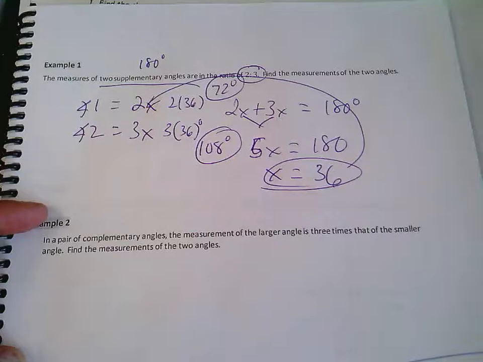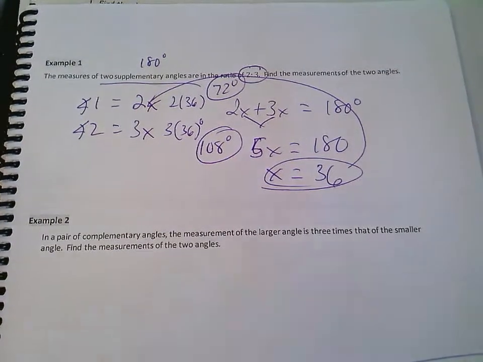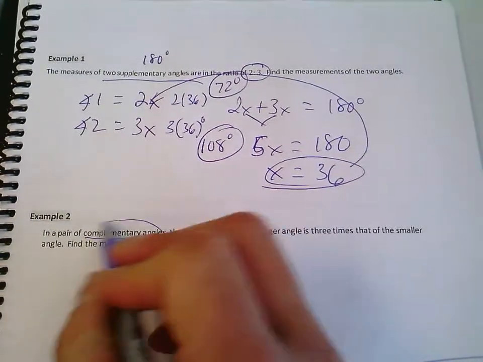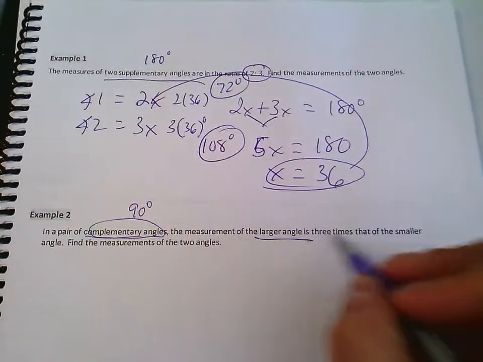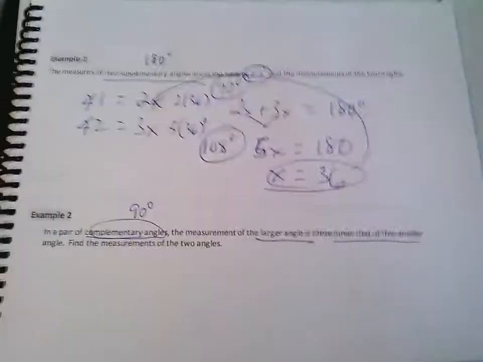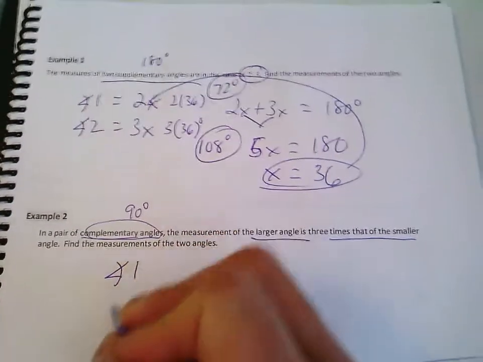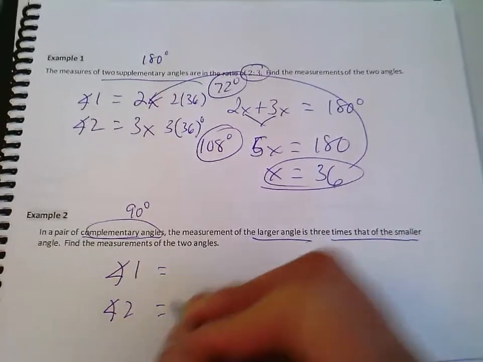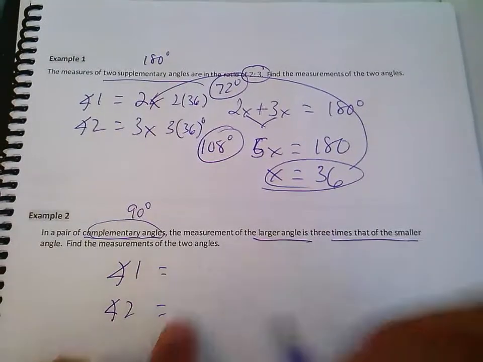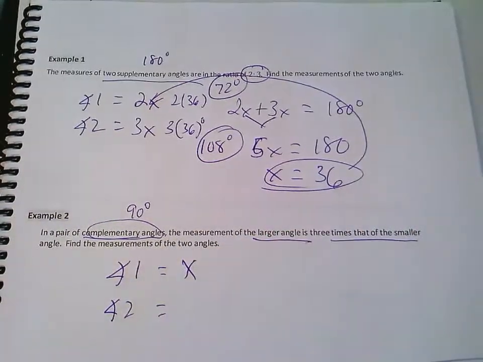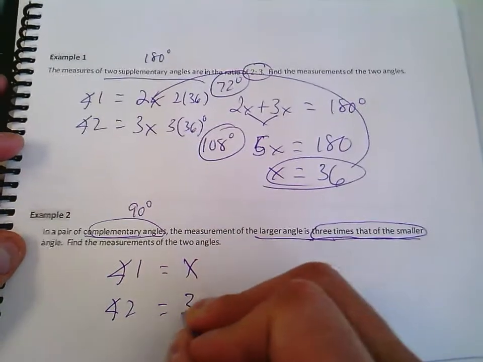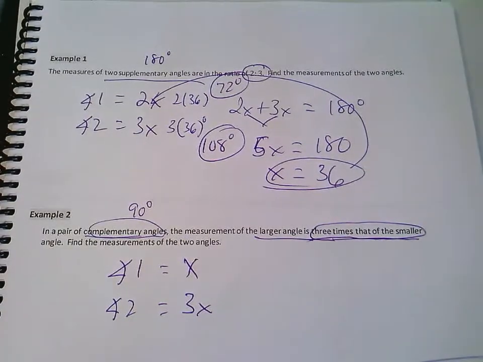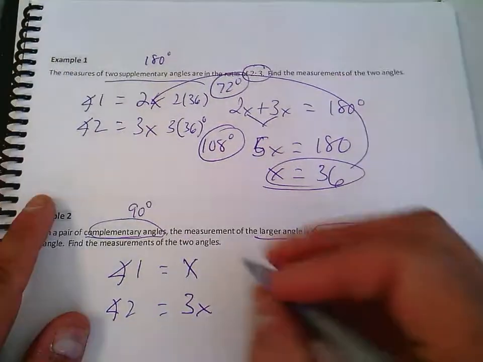Right? Here's the other type of word problem that we'll be faced with. In a pair of complementary angles, immediately write 90 up above. The measure of the larger is 3 times that of the smaller. All right, so I'm going to have angle 1, angle 2. When it's set up this way, one of them is going to be x, and honestly, it really doesn't matter which one's which. So I'm going to make the first angle x. The second one is 3 times that, 3x.